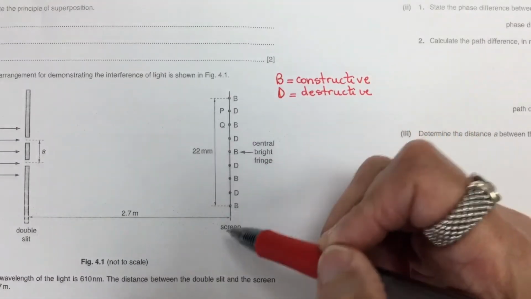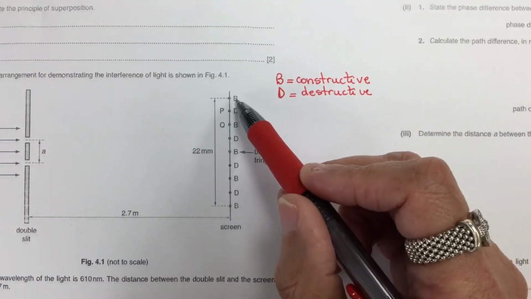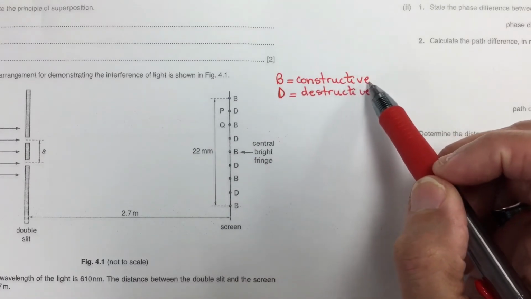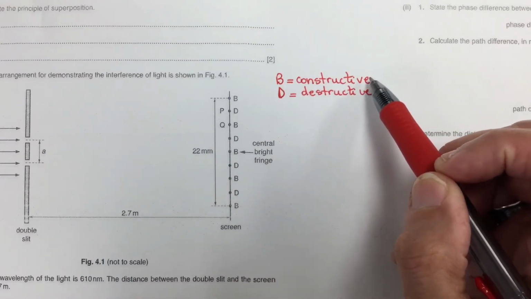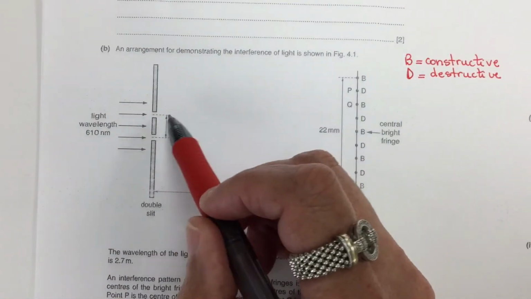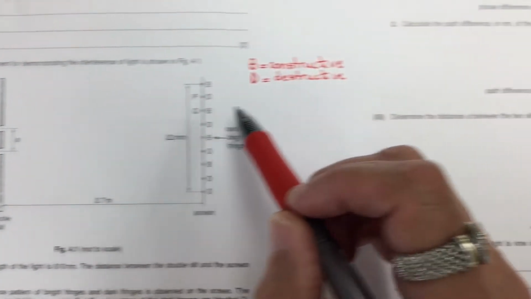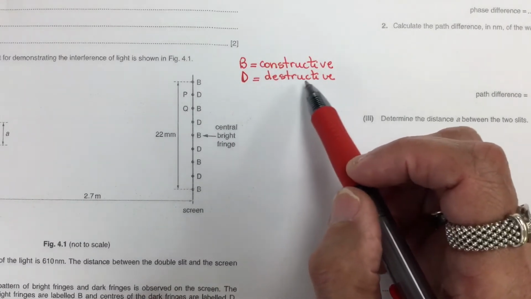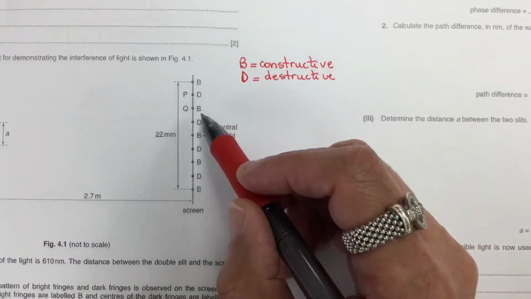For this screen, the bright fringes correspond to the constructive interference between both waves that are coming from both slits. And the D for dark, that's when destructive interference occurs.